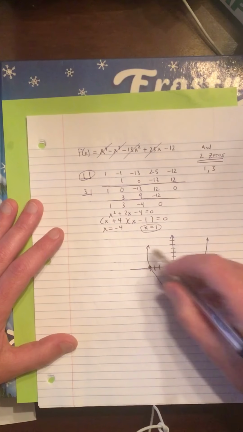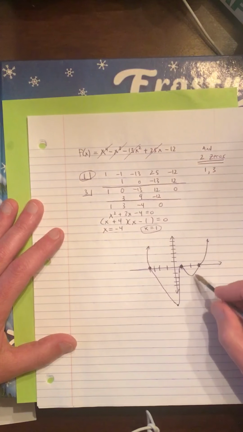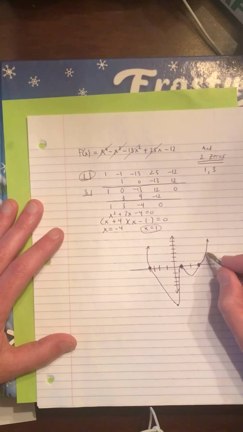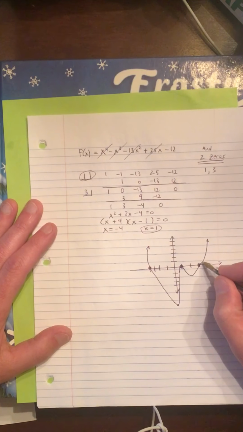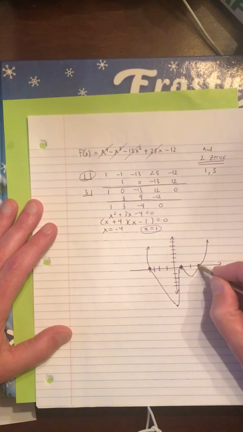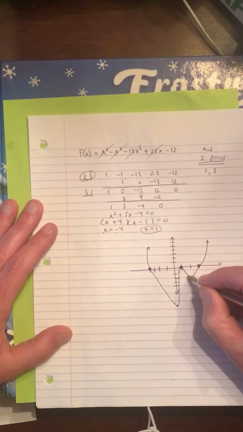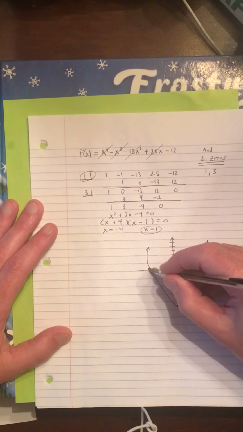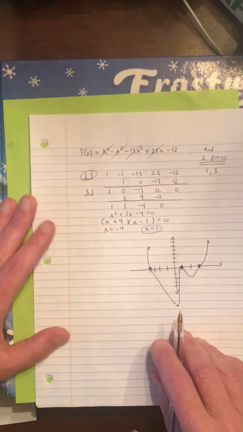We know for sure it rises on both sides because it's even. We know these are your zeros because we found them. And when there's a 0 and its multiplicity is 1, the graph goes through. When its multiplicity is 2, it touches and turns around. Goes through the y-intercept. Up here goes through because the multiplicity was 1.